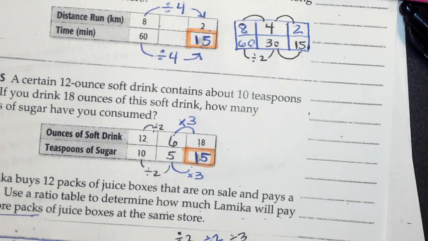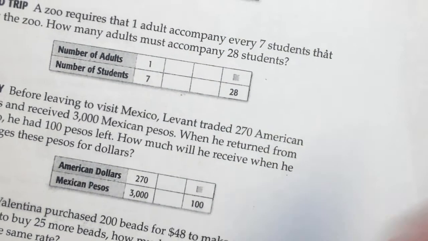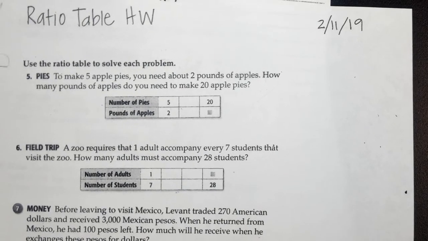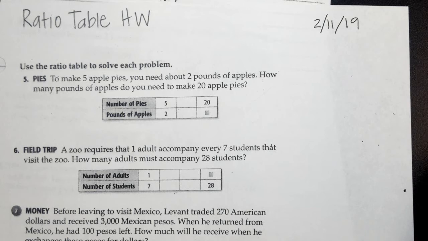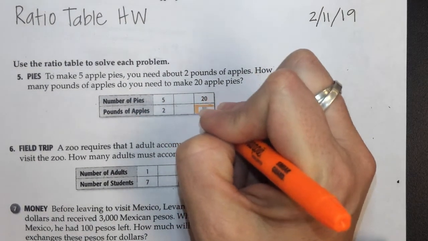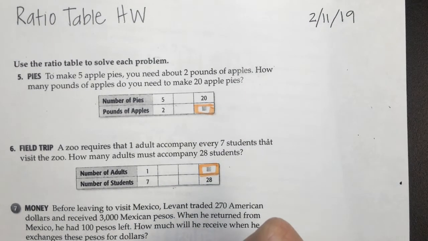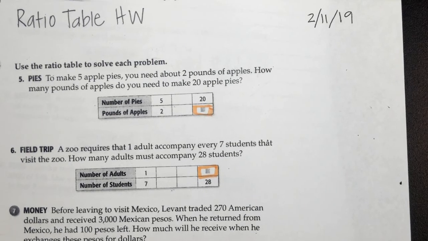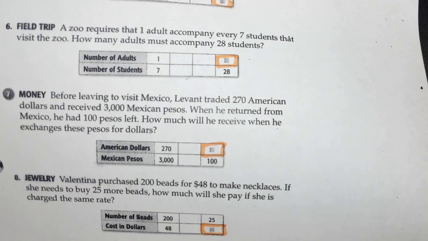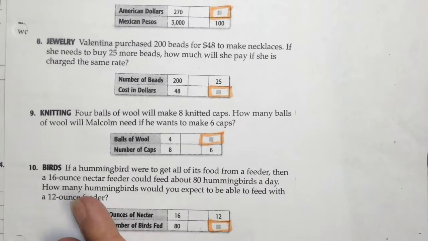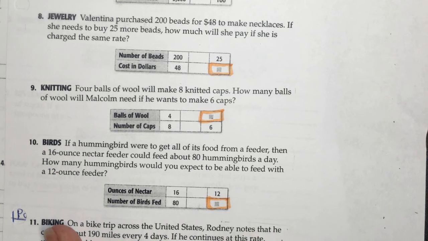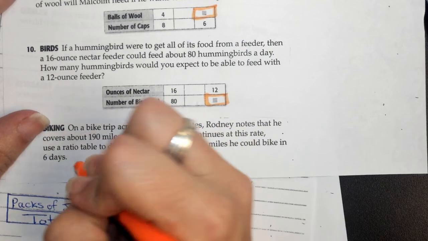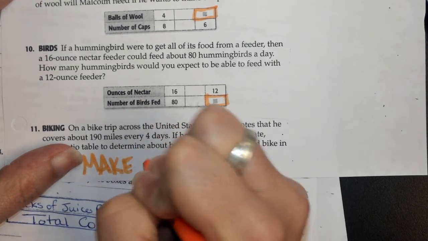So, tonight's homework, I need you to listen, is this worksheet. It is ratio table homework, and the problems, we need to get these answers. This is the important box. The ones in between, you may not have. Going down, there's 6 and 7, 8 and 9, 10. On this last one, you need to make a ratio table.